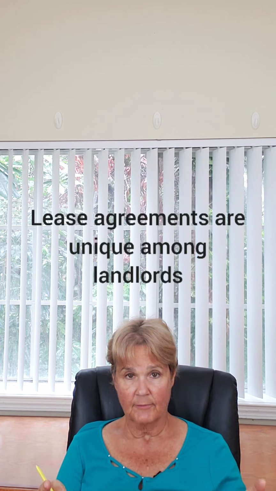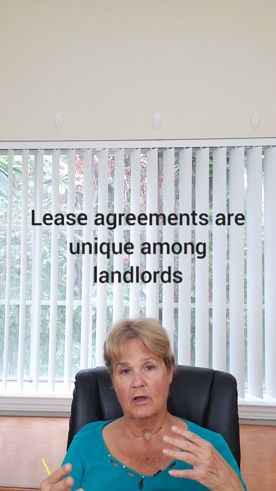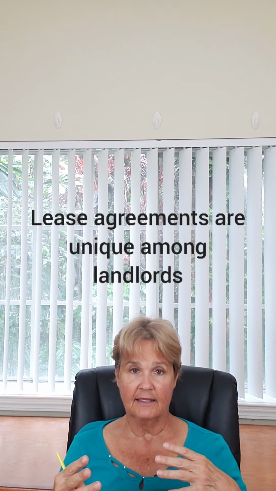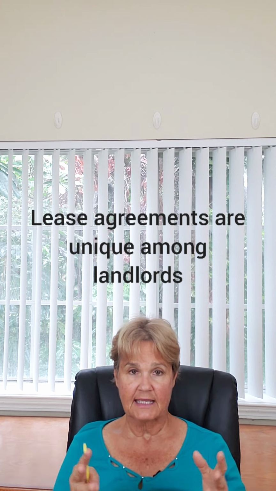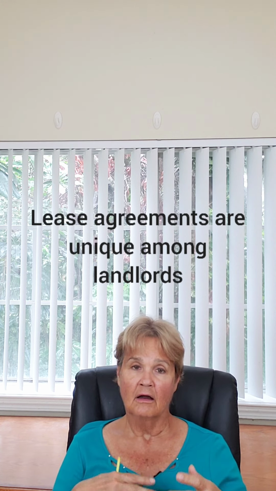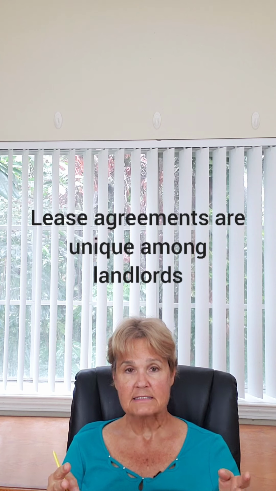Read the lease agreement. If you're used to dealing with residential leasing, first-time landlords may all use the standard canned realtor lease agreement for residential properties.